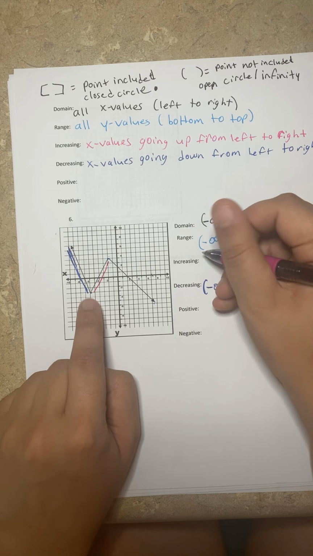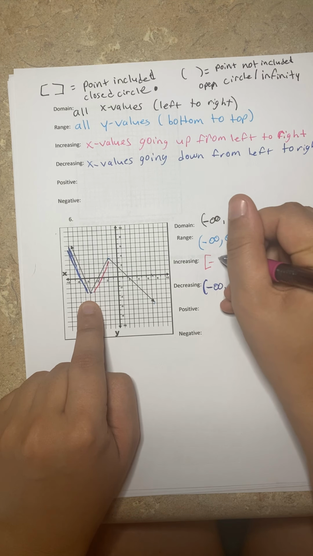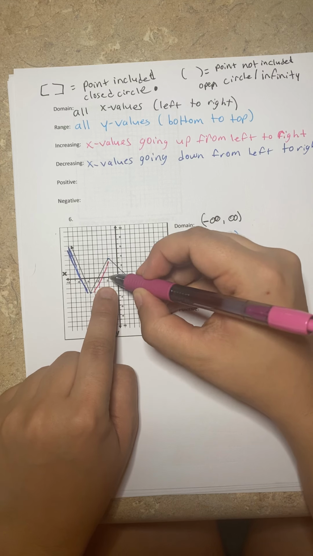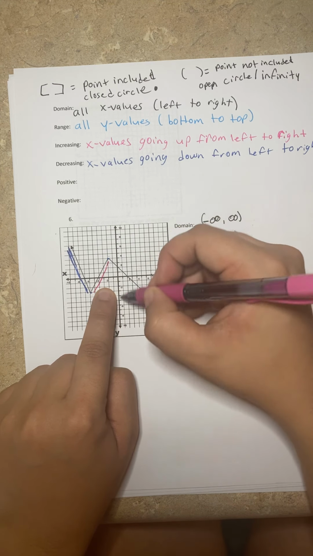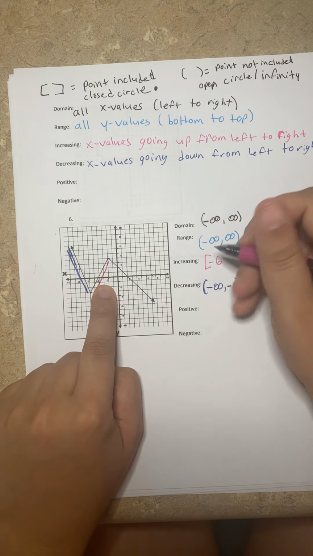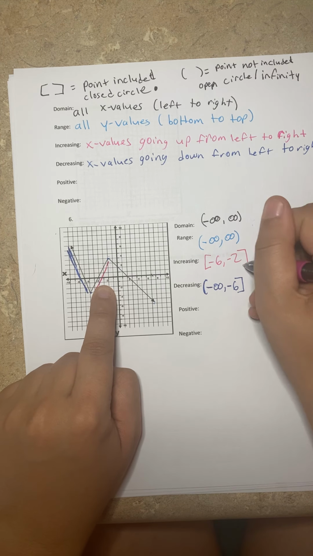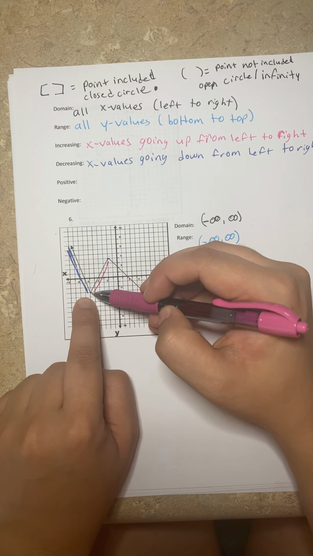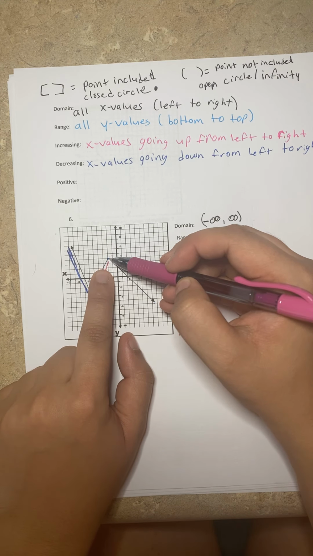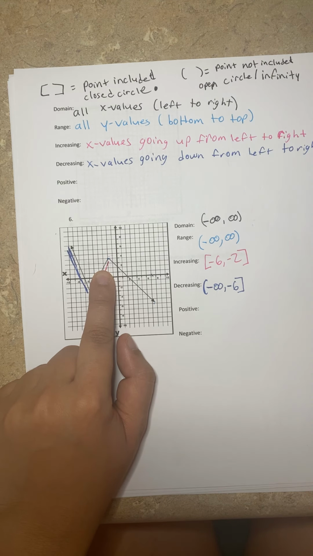So from -6 till -2 right here. And again, remember, I'm looking at the x values. I'm not looking anywhere on my y-axis here. From -6 to -2, my graph is increasing. So it goes decreasing till I hit -6, then it's increasing until I hit -2, and then my graph starts decreasing again.